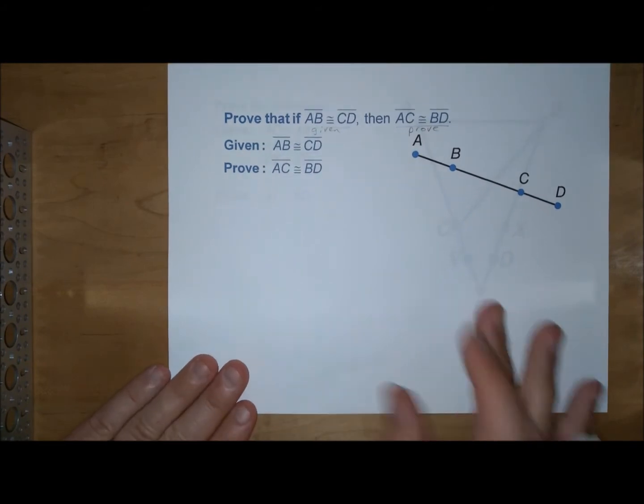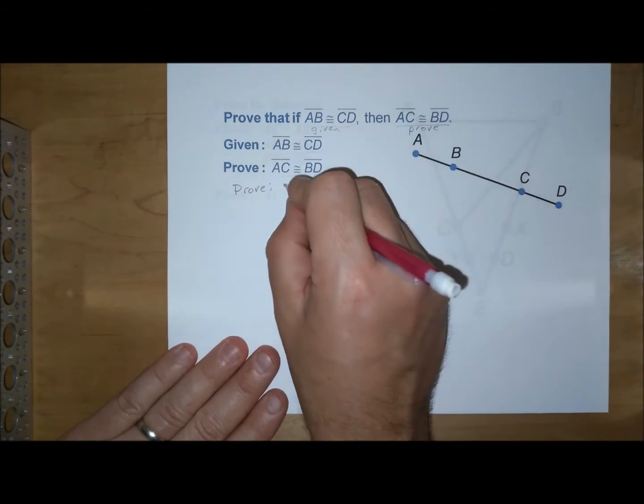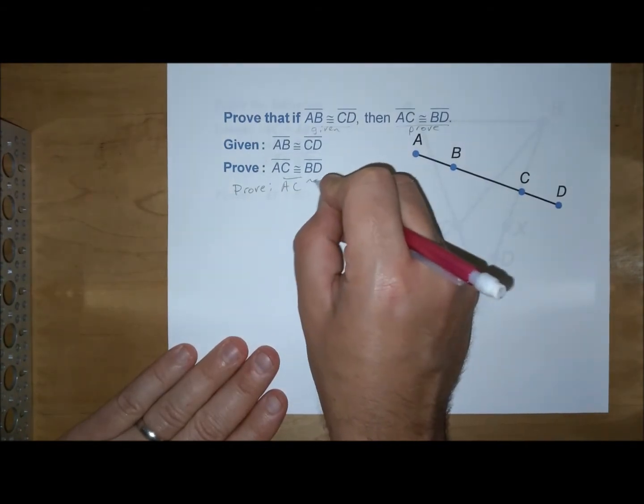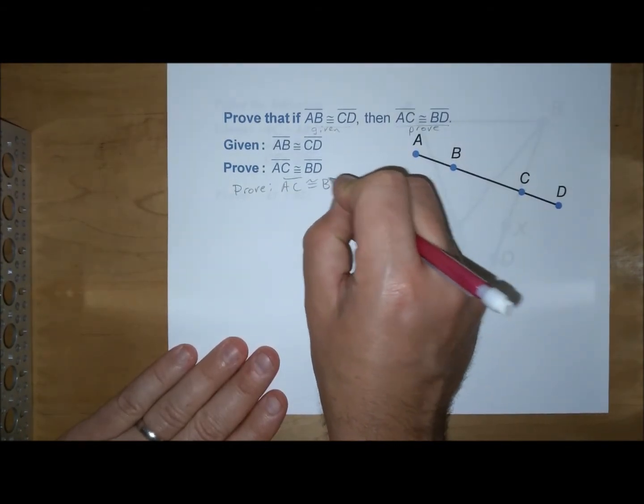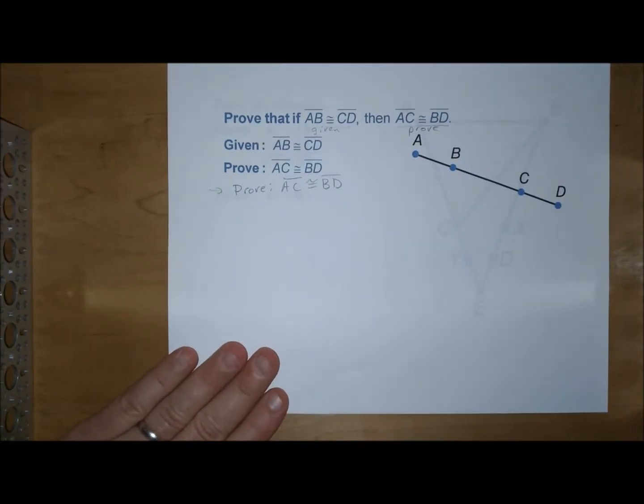So if you're setting up your own proof, you're going to go ahead and write what you're being asked to prove up top. Okay, I'm assuming that it's not already there, and I'm doing this in my notebook. That is my GPS, right? That's my compass.